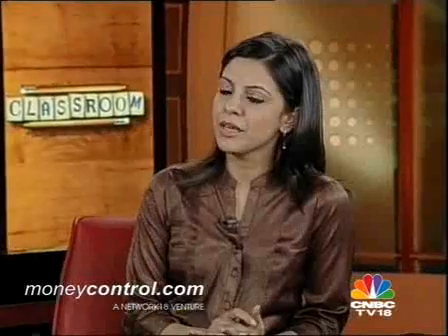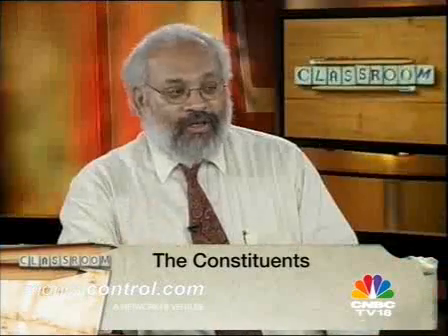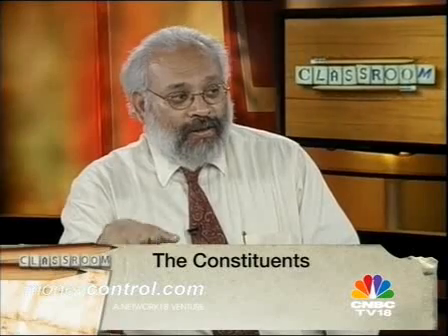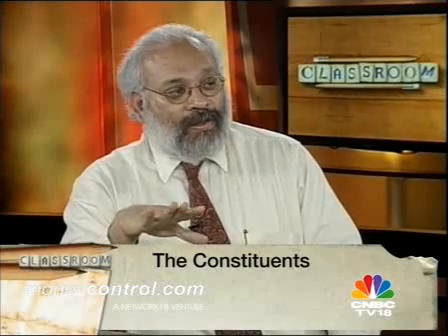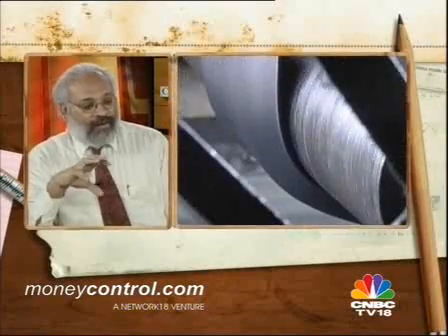Let's break it up, Subir, then, in terms of constituents for the IIP and the kind of weightage that each category gets. Well, there are 3 levels of disaggregation. The first one is the general index, which is the headline number that you see, being broken up into 3: manufacturing, mining and electricity. Manufacturing is about 80% of that aggregate, and the other 2 obviously add up to the remaining 20%.